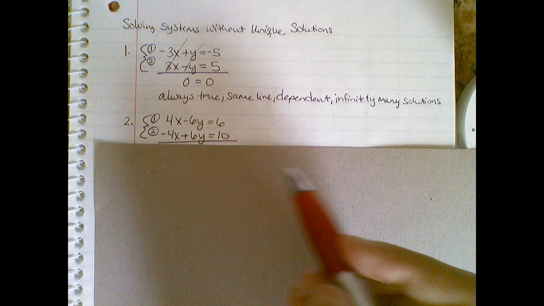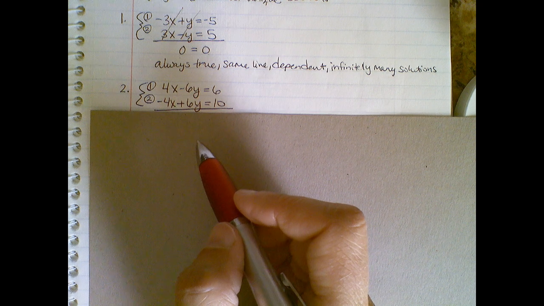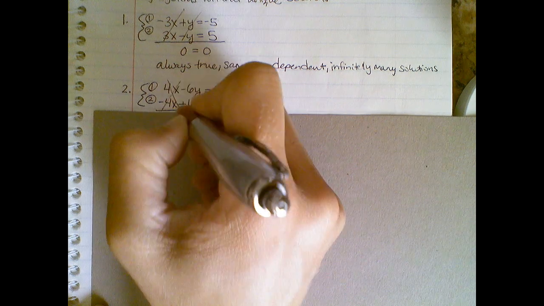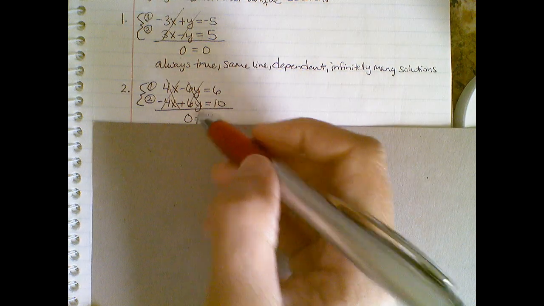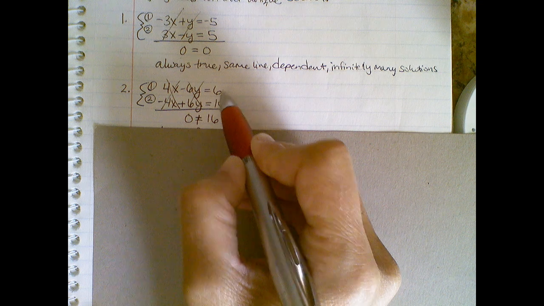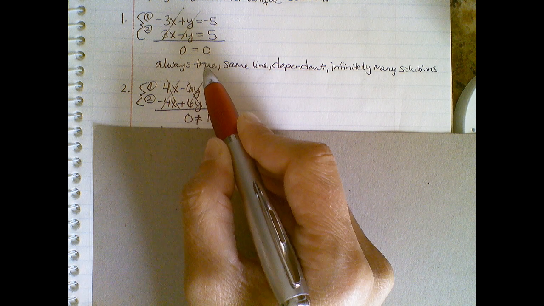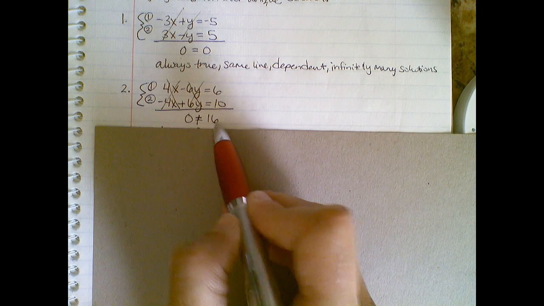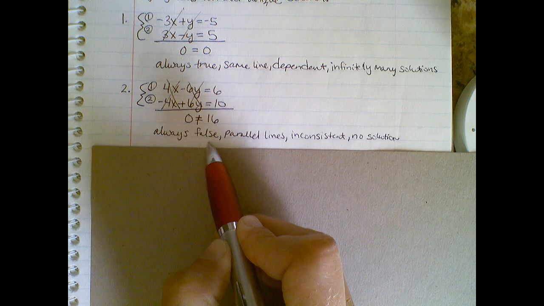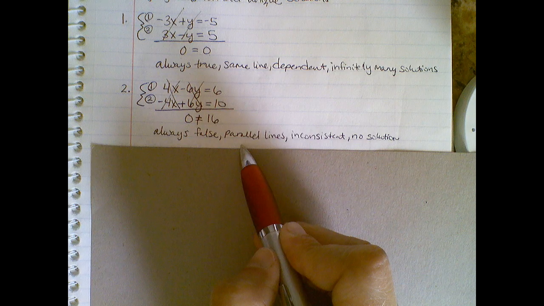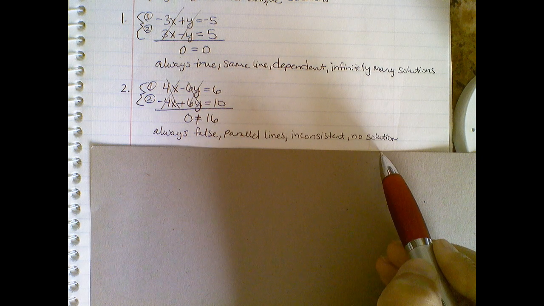Now this next one is also set up nicely for elimination. Notice for this one, the x's and the y's cancel out again. But on this one, I get 0 over here, and then 6 plus 10 is 16. Both sides don't equal the same like up above. So if both sides don't equal, then it's going to be always false or never true. And then if I were to graph both of these, they're parallel lines. So they're never going to cross, they're inconsistent, or there's no solution.